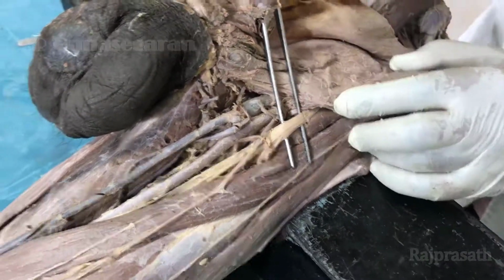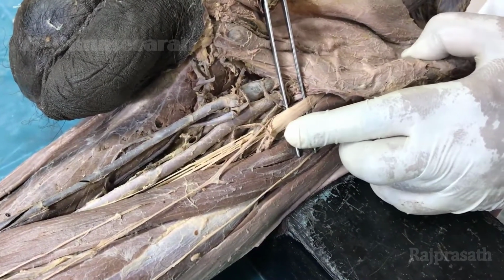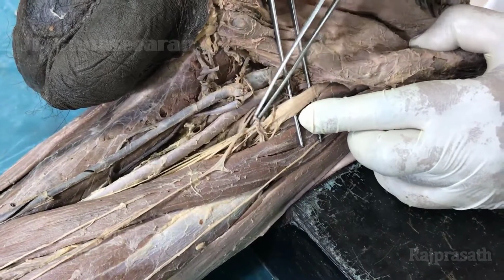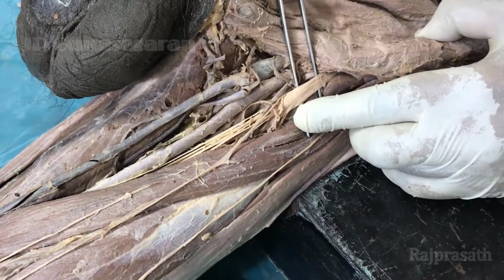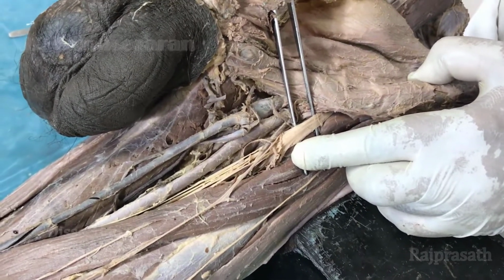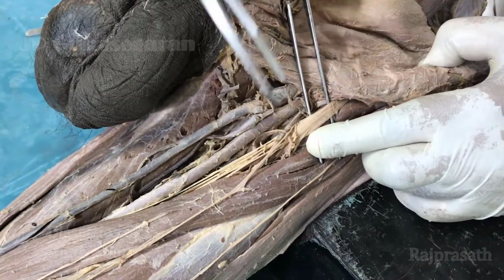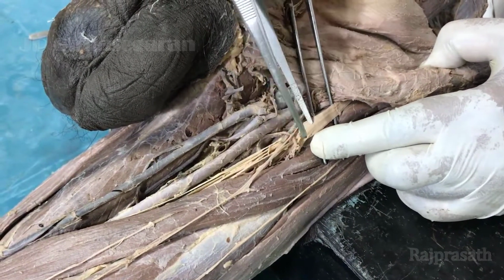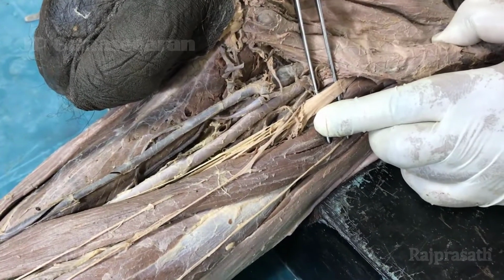And after about 2 centimeters below it, it divides into branches, okay? And you can see a bunch of nerves coming out from this. Some of the branches are in front of the lateral circumflex femoral artery, and some branches are behind. So the nerve divides into an anterior division and a posterior division for descriptive purposes.